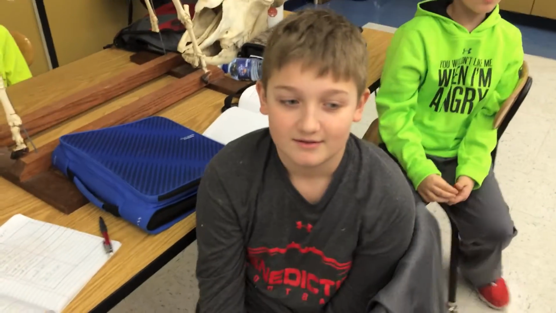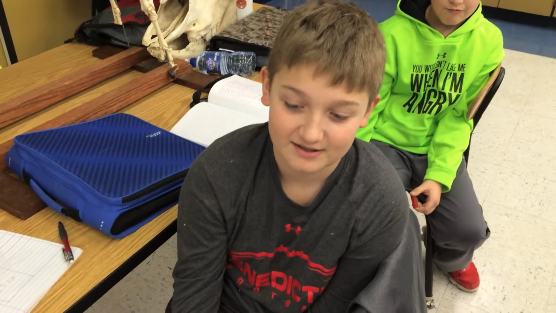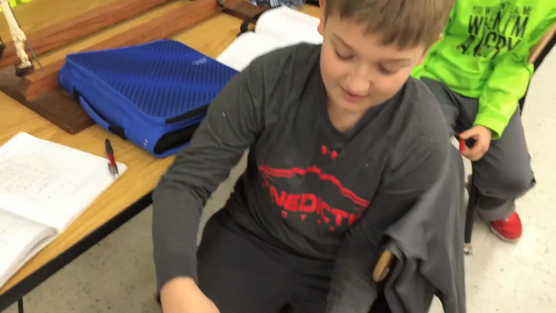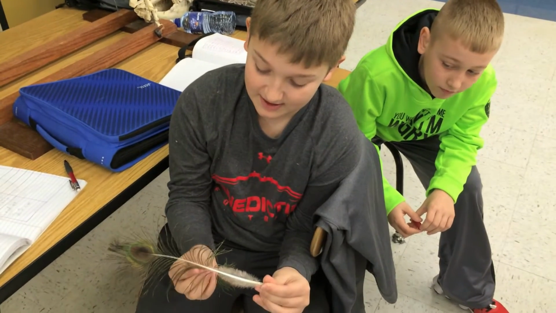So does gravity pull straight down or does gravity pull at an angle? I think gravity pulls at an angle, depending on how heavy or light it is. Okay, you think gravity pulls at an angle depending on how heavy or light it is? Yes. She's saying gravity still might pull at an angle? What do you think? I disagree with that, because with the feather, it kind of goes with what Jordan has to say.